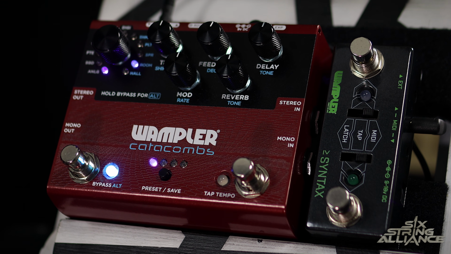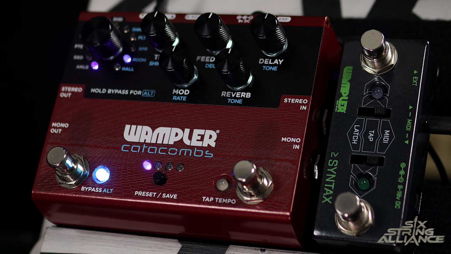Catacomb compact reverb and delay pedal. As well as that, we're going to be taking a look at the Wampler Syntax switcher and also a little look at the Catacomb plugin.